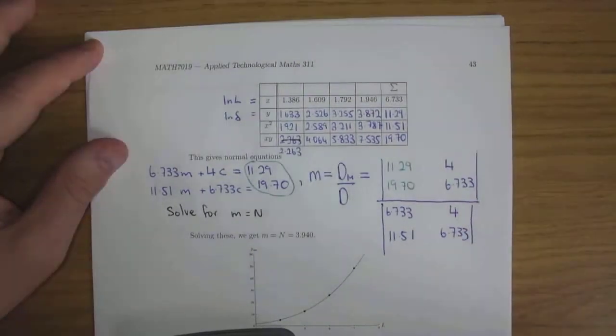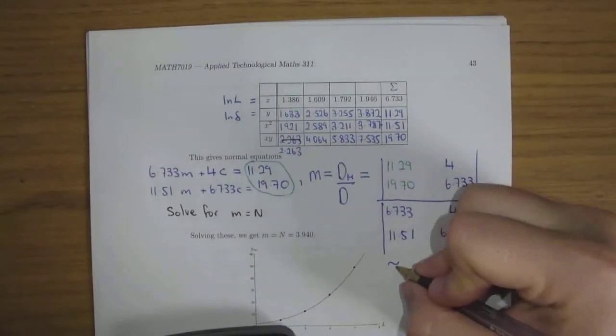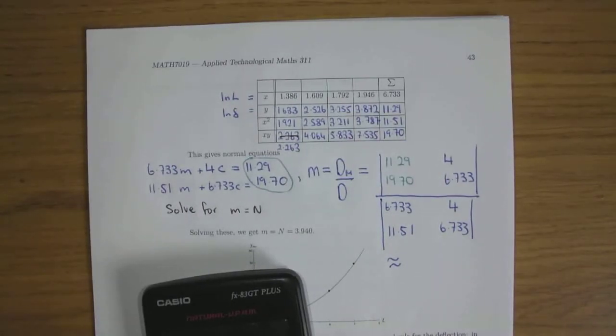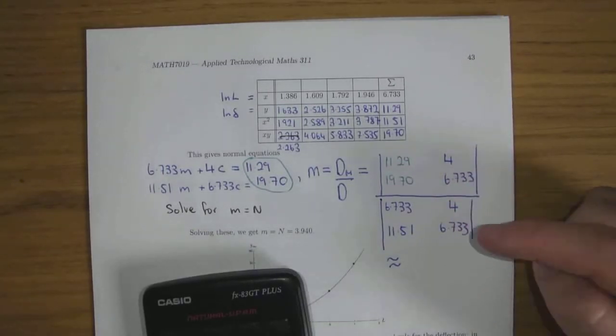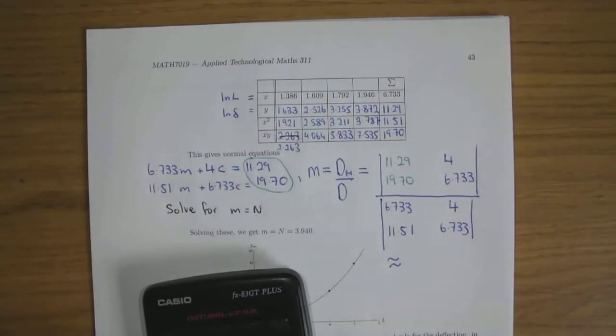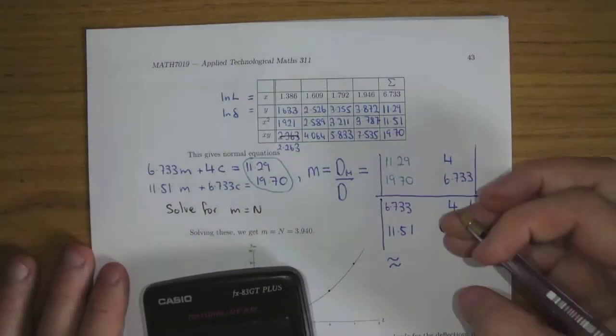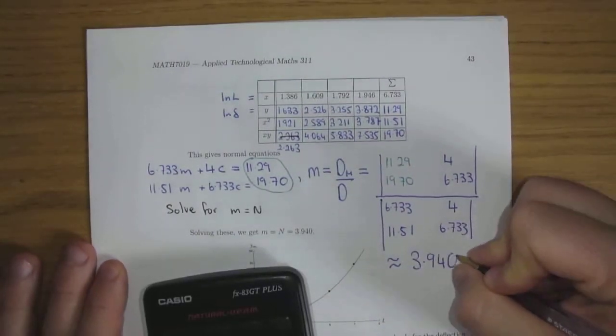Space isn't great, so I'm probably just going to do this all in one go to 4 significant figures. I'm going to do right down diagonal minus left down diagonal on top: 11.29 by 6.733 minus 19.7 by 4 on top. I don't need to store them if I'm not finding the c. Below, 6.733 squared because it's multiplied by itself, minus left hand diagonal 4 by 11.51, and I get out 3.939, but it rounds up, so I get 3.940. Oh, thankfully it's the same.